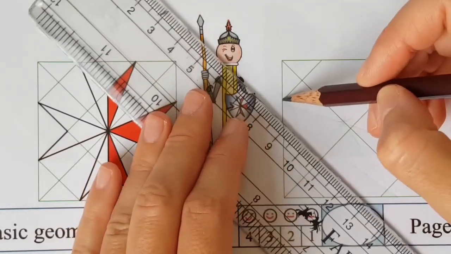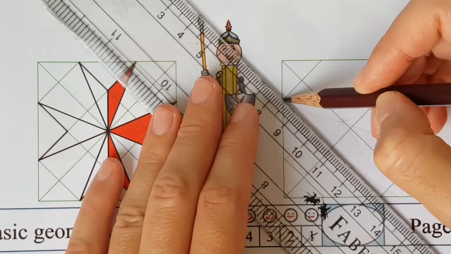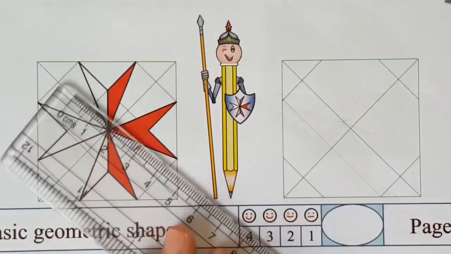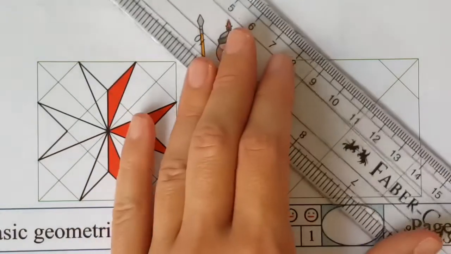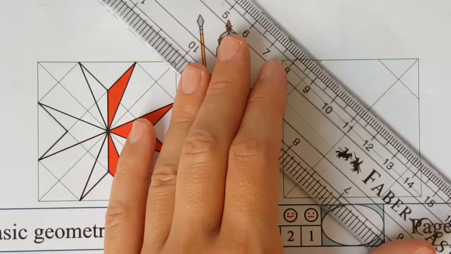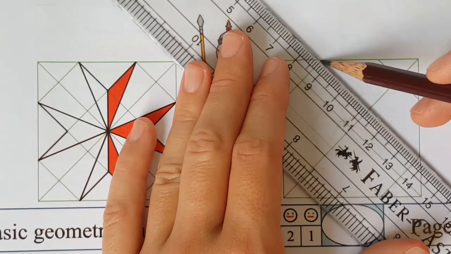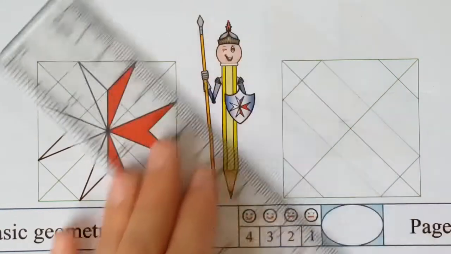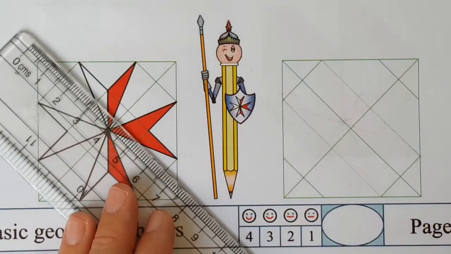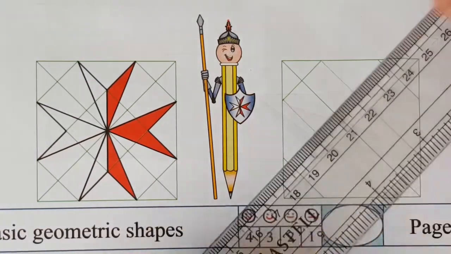So let's connect this corner to the one it's facing. Do the same on the other corner. And let's repeat the same steps on the other angled sides.